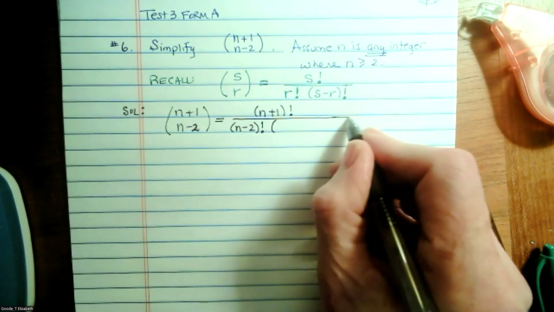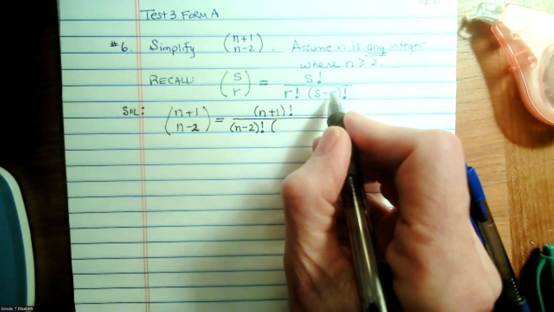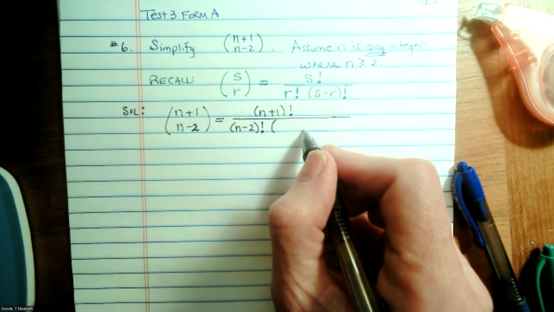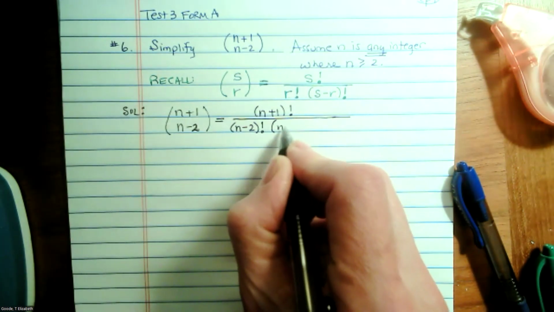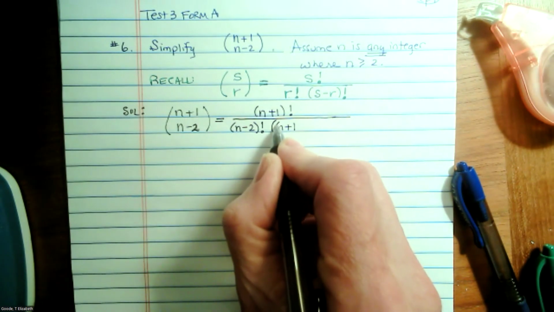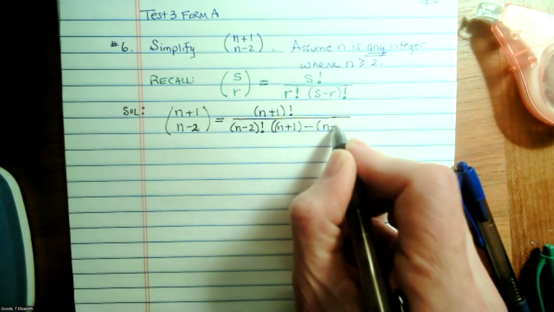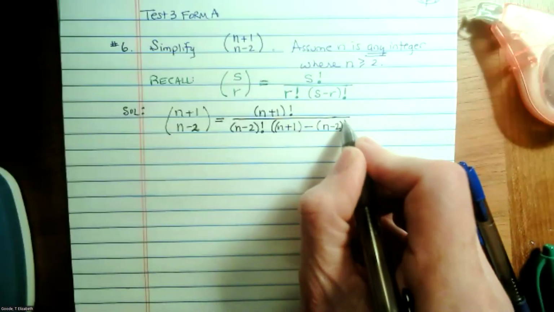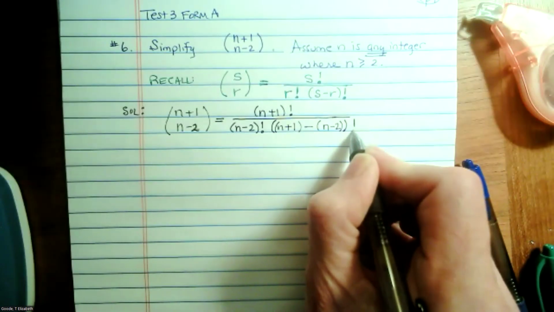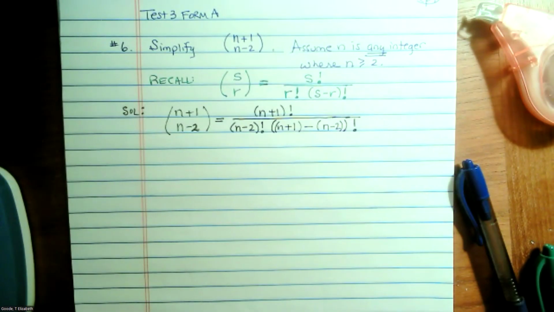Then we need S minus R. All right, so we have to be careful. S is n plus 1 minus R, which is n minus 2. That whole thing, quantity factorial. Does that make sense?